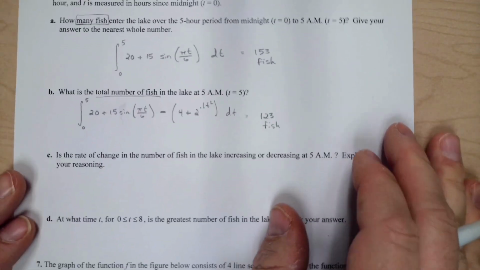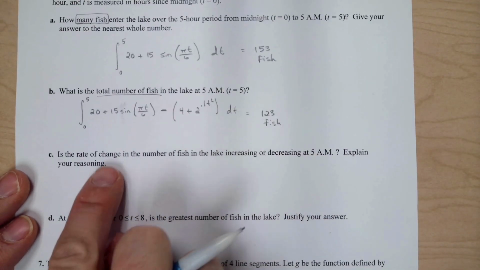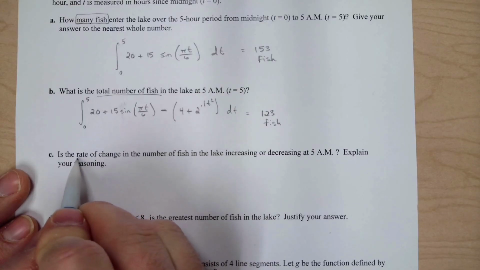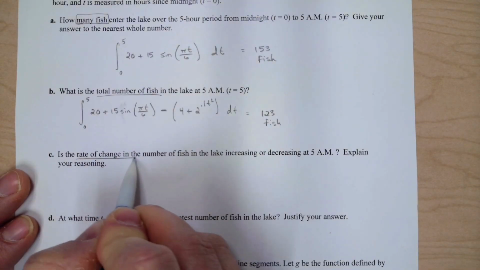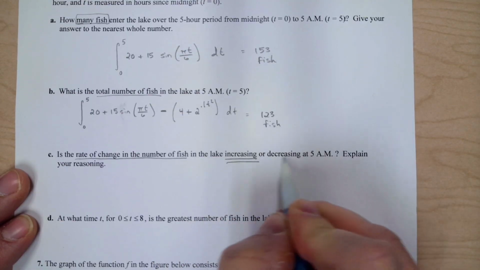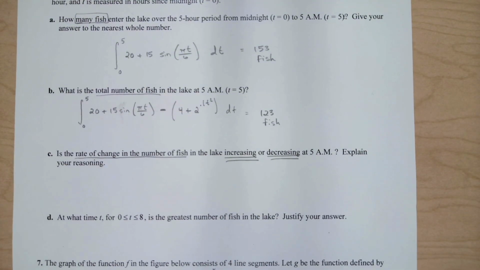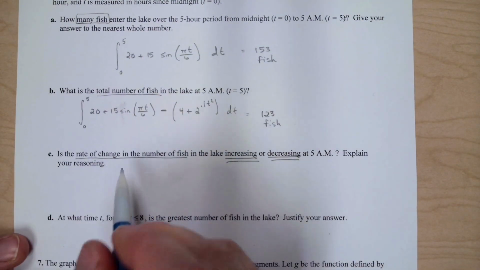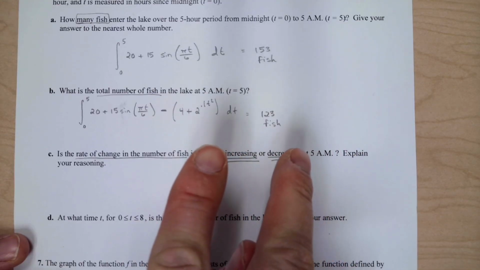The verbiage comes into play very much in letter C. You're going to notice that it says, is the rate of change in the number of fish increasing or decreasing? So it's using rate of change language twice. Okay?